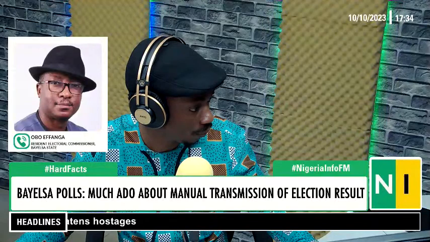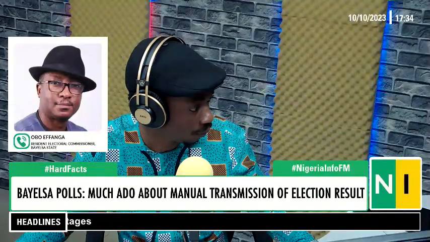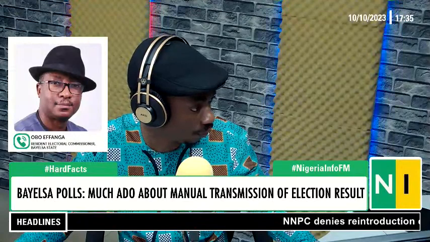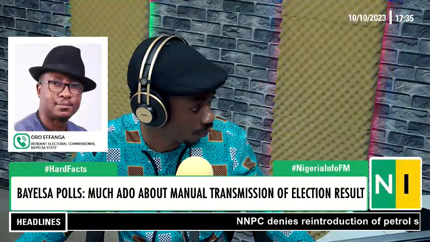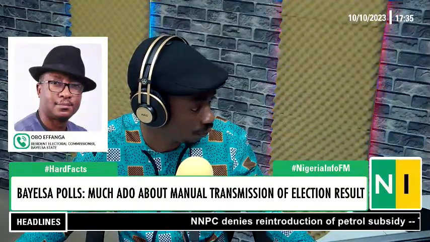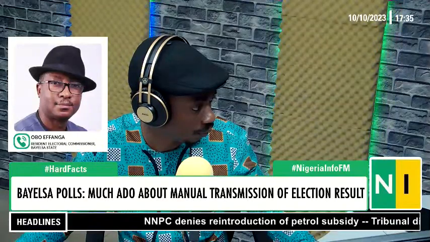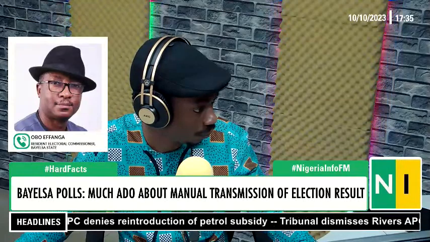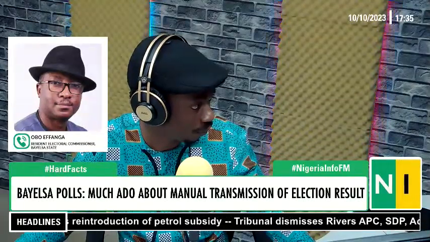We would also expect the participants in this election, as candidates and political parties, campaigners, and voters, to also do the right thing and not do the things that could mar the election. Because there are a lot of things that could mar an election. Logistics is only one of several things that could mar an election.